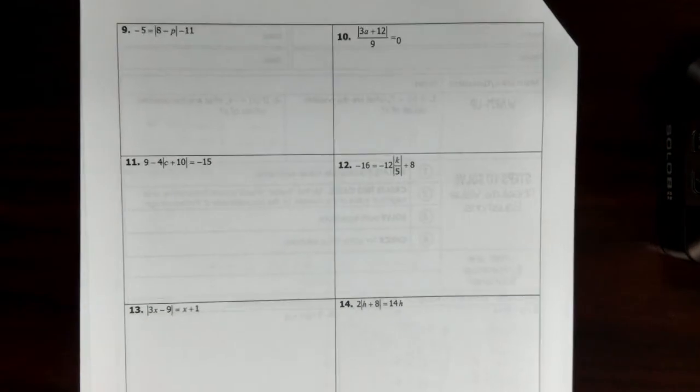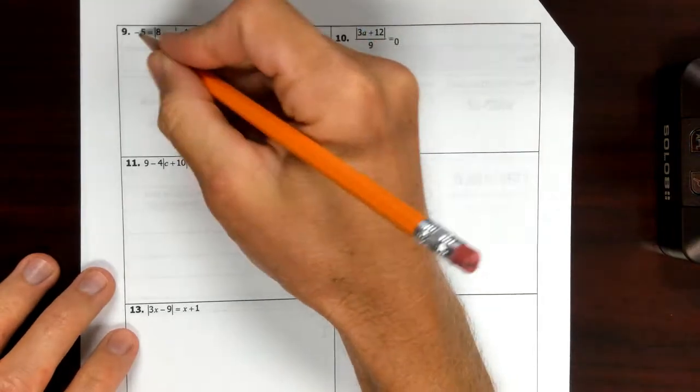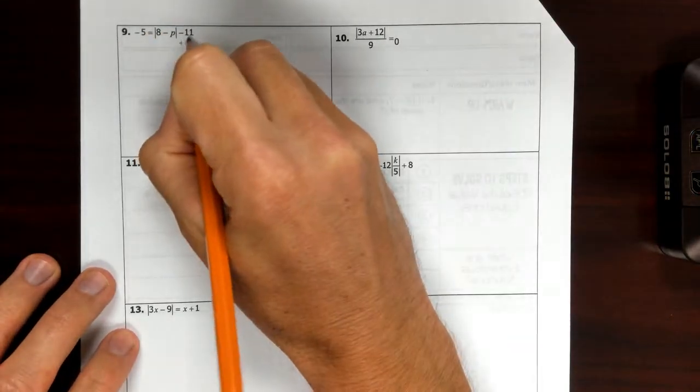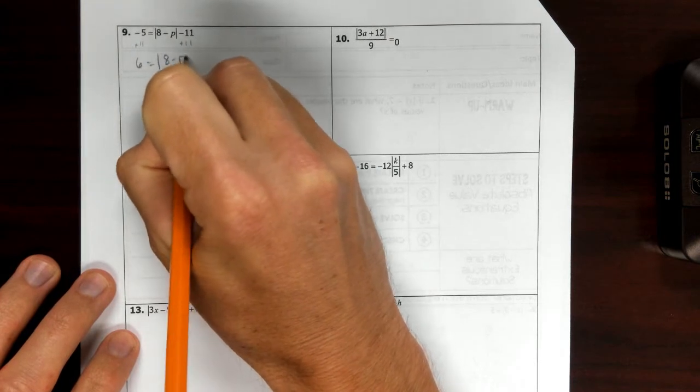Looking at number 9, again, we need to isolate for the absolute value. So I need to add 11 to get it over here. So add 11 to both sides. So I get 6 equals the absolute value of 8 minus p.